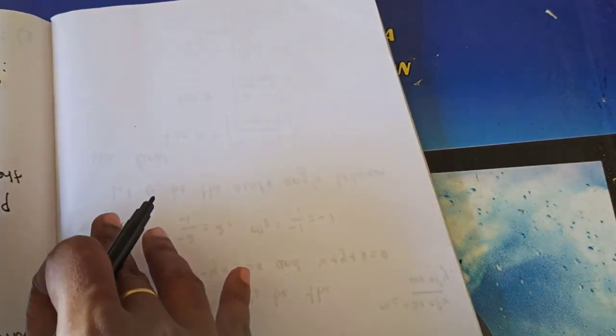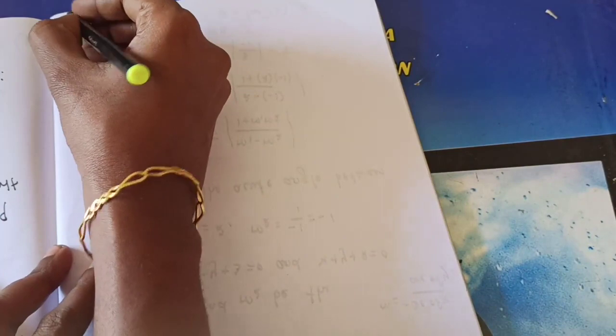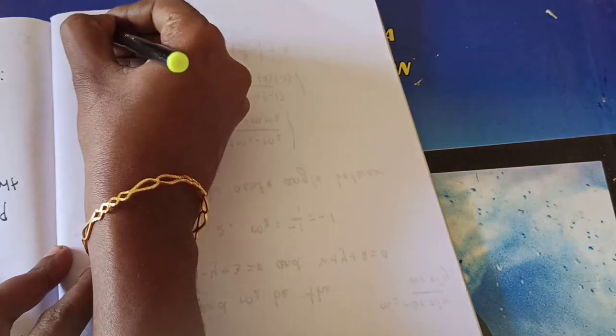Whatever things I asked you to write in your note, please take down in your note. When you are doing the problems, I will explain all the formulas. Understand, students? Whatever the things I asked you to write, please take all of them down to your note. When I am doing the problems, I will explain. Okay. So, example 3.10.